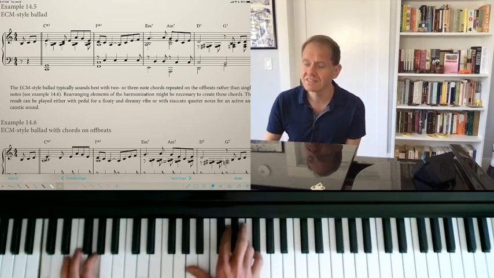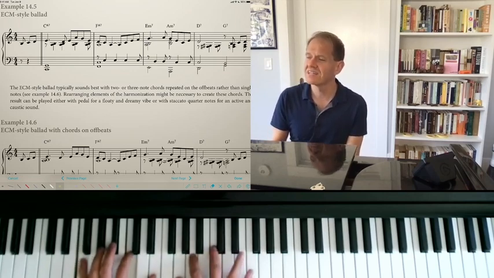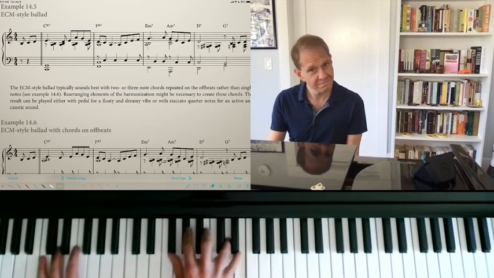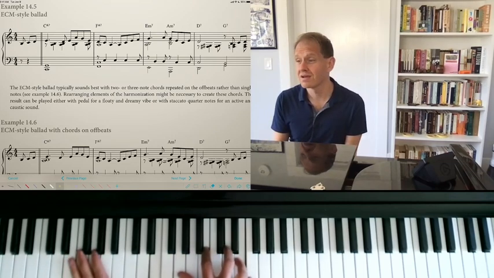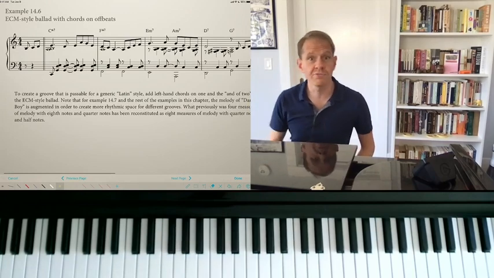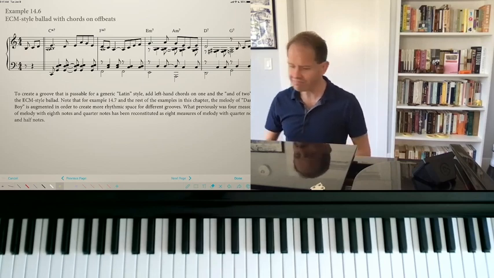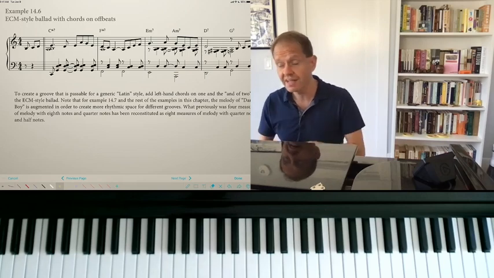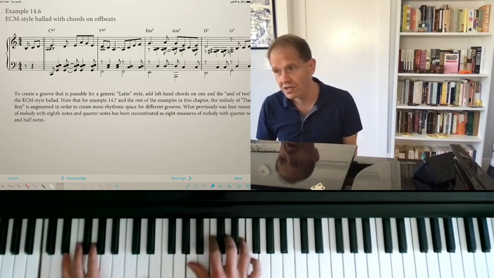Different effect. I'm using a lot of pedal. And oftentimes, what example 14.6 shows, I like to add bigger chords as I do this, because I think that the repeated quarter note isn't really having that snare drum sound anymore, the brush on the snare drum sound. And so with some bigger chords, it just really fills out the texture. So check out example 14.6.